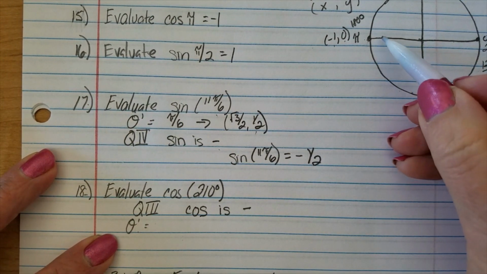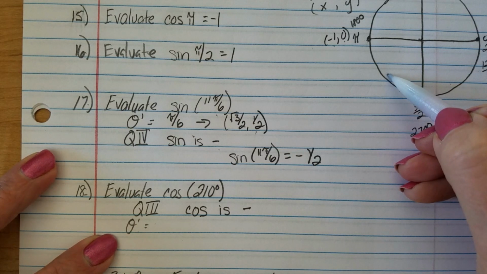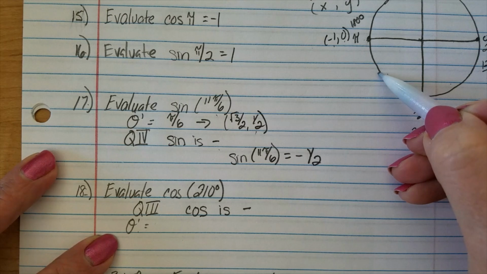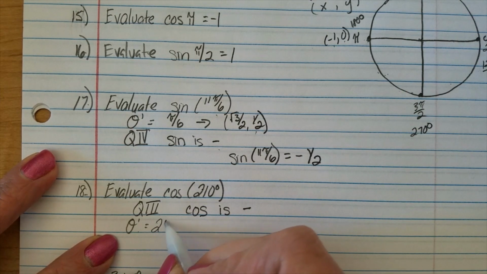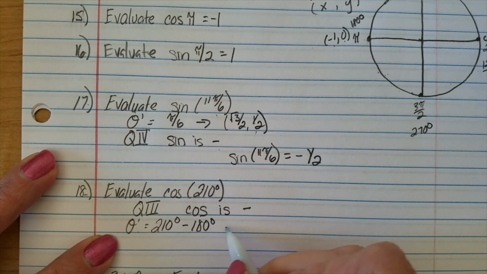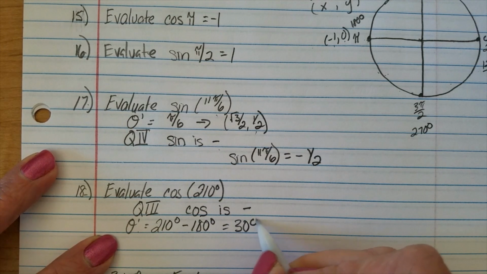Let's find the reference angle. And again, because we've gone past 180 degrees, my reference angle is going to be how far past 180 did I go? 210 degrees minus 180 degrees equals 30 degrees.